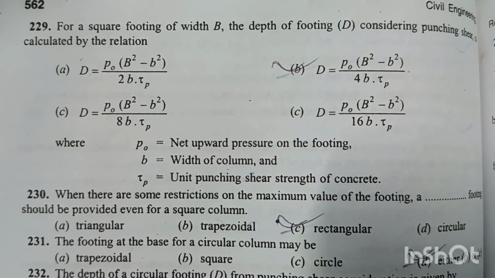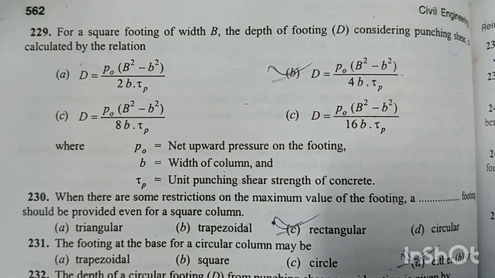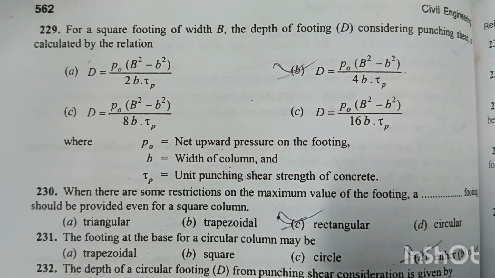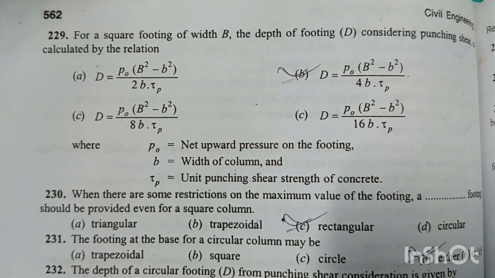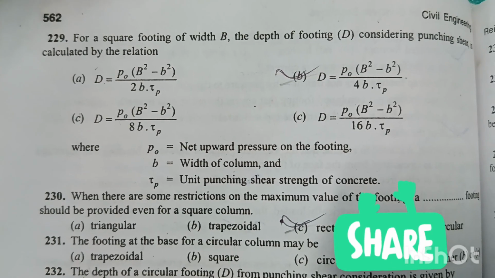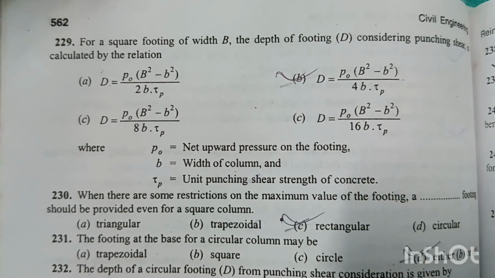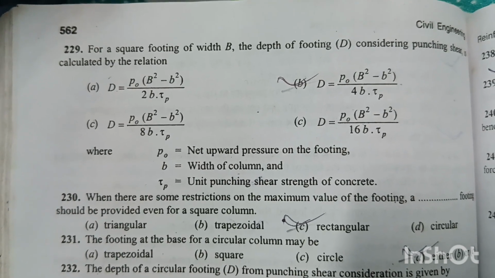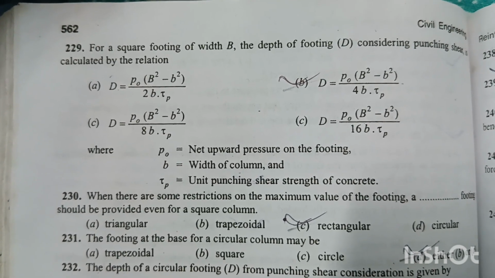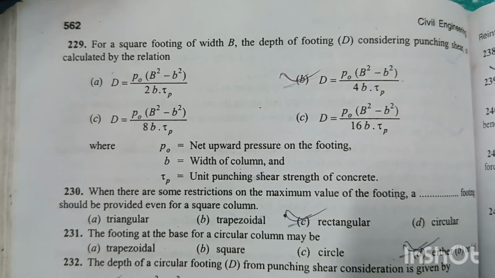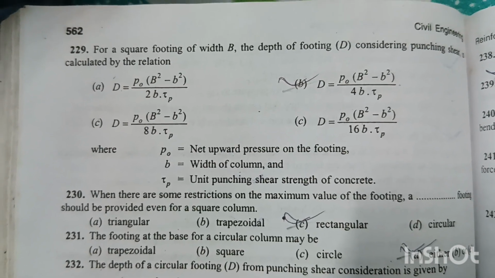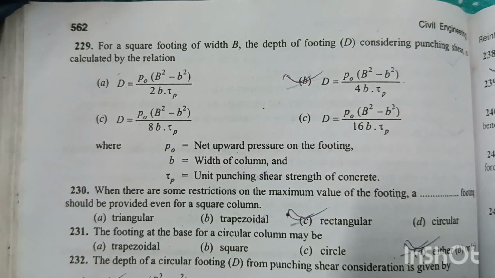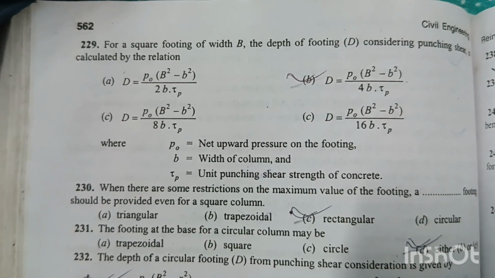Question number 229. For a square footing of width capital V, depth of footing capital D considering punching shear is calculated by the relation. Option B is right answer. Capital D equal to P naught into capital V square minus small v square divided by 4 into small v into tau p, where P naught is the net upward pressure on footing, small v is the width of the column, and tau p is the unit punching shear strength of the concrete.